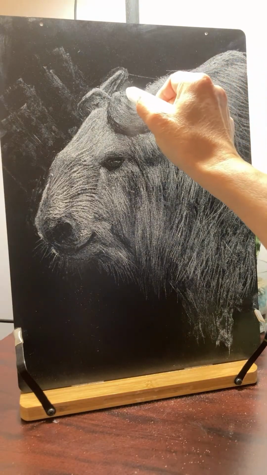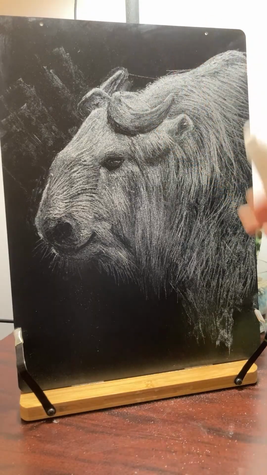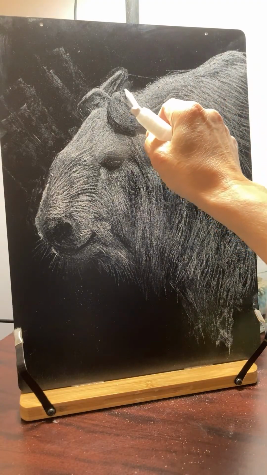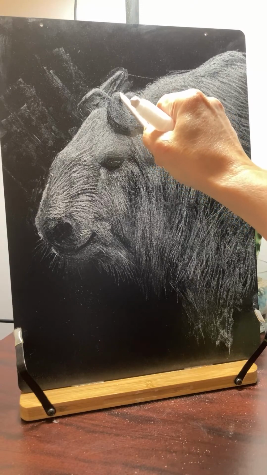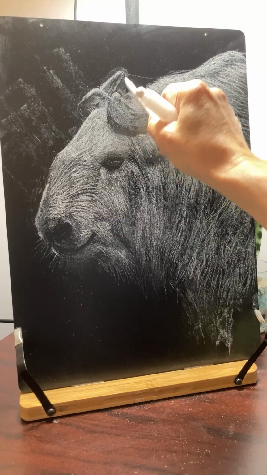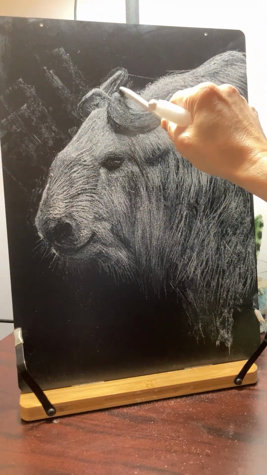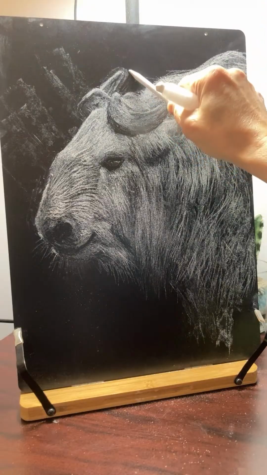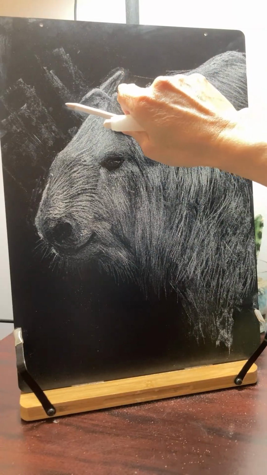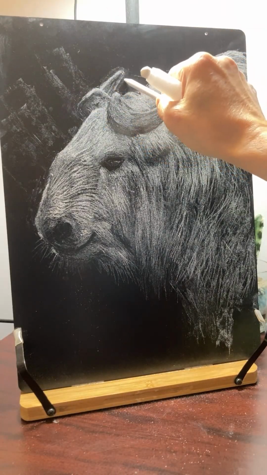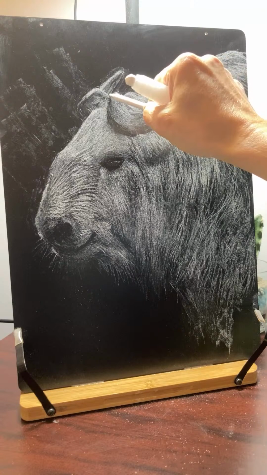Okay, let me see. To make this edge clear. Make this out, so they will have a clear edge over here.